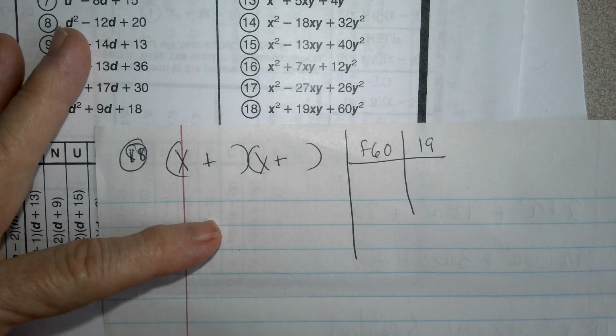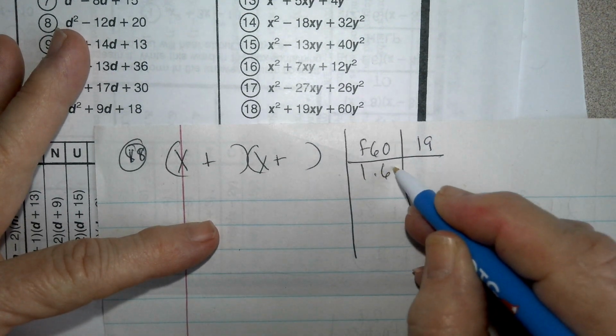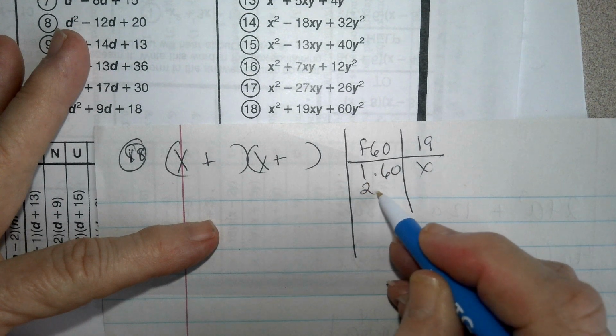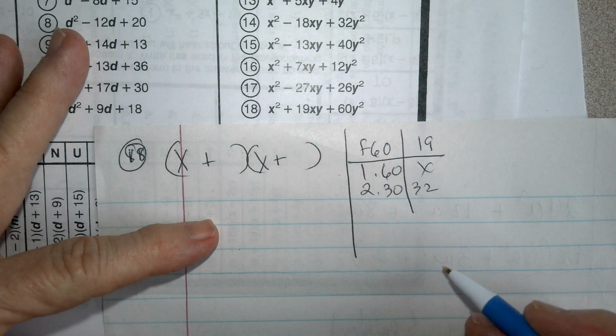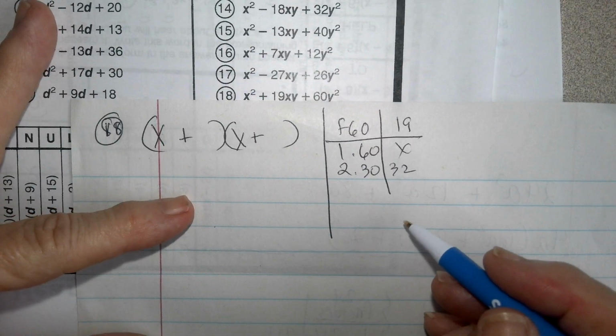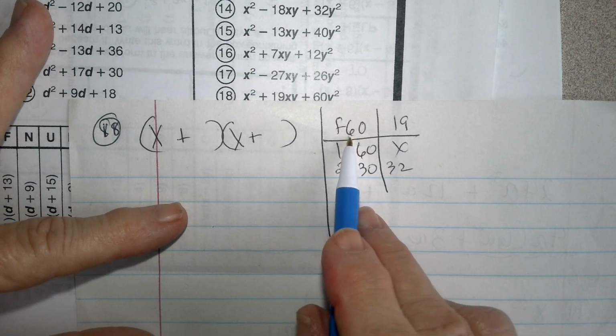So they're not going to be that close together, like 1 times 60 is not going to be that. 2 times 30 is 32. It's too big. What's the next one, 3 times what? 3 will go into that how many times?